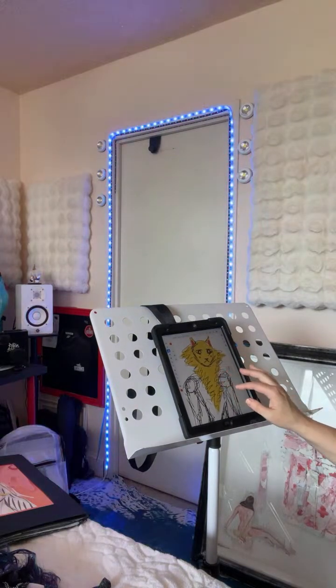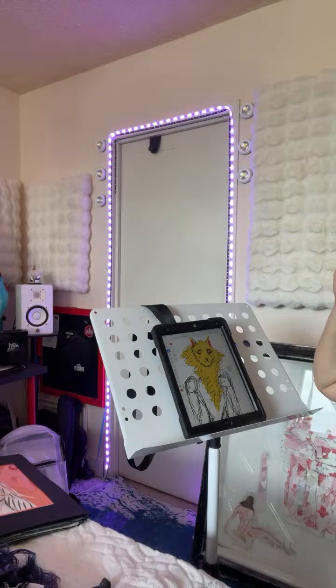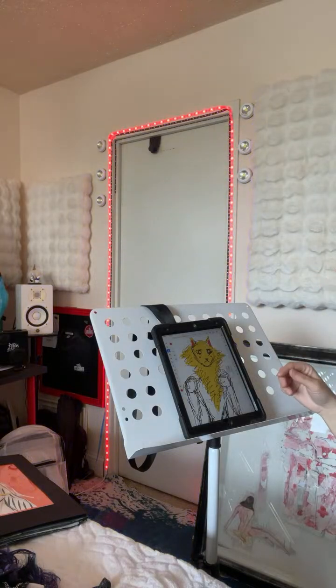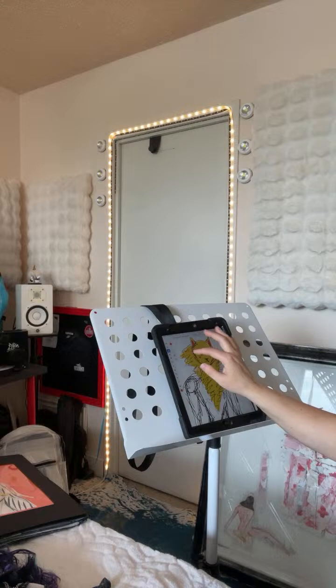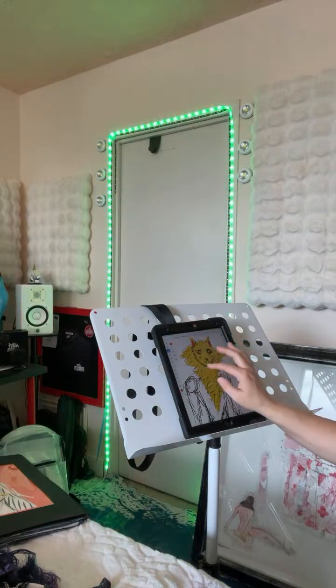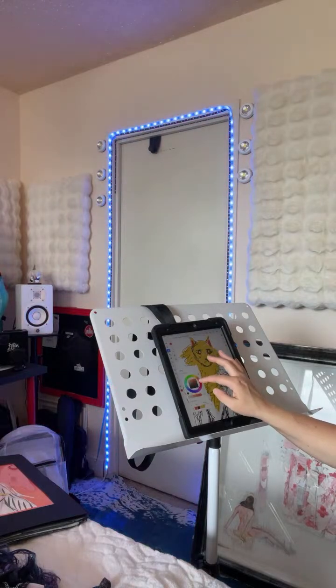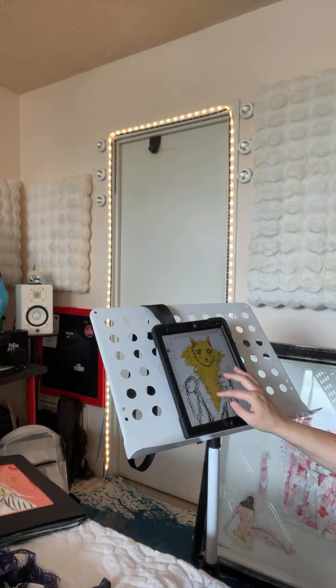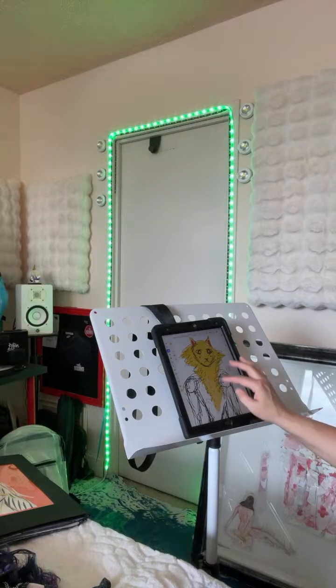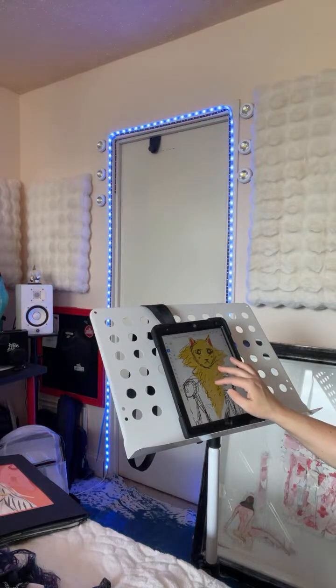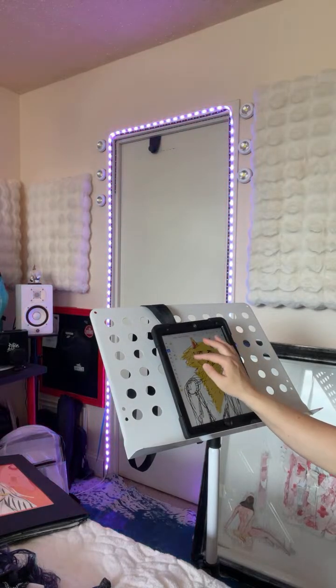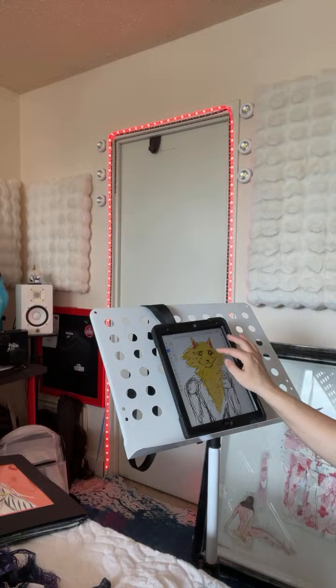Okay, let me see. Change the color again. See, what you can do is adjust the colors, which is what I like. And I'm just using my finger. This is definitely by far nowhere near anything. Okay, this is just an idea.